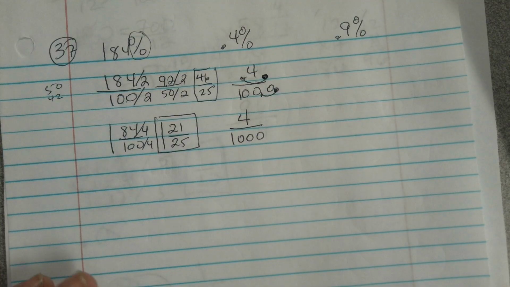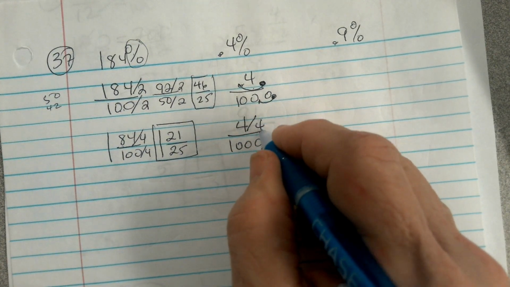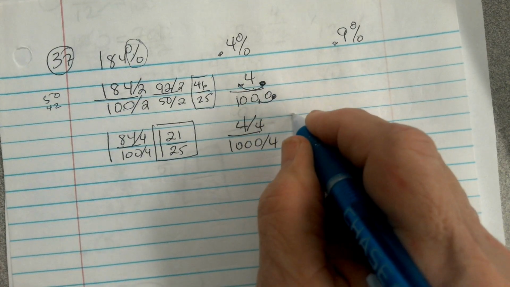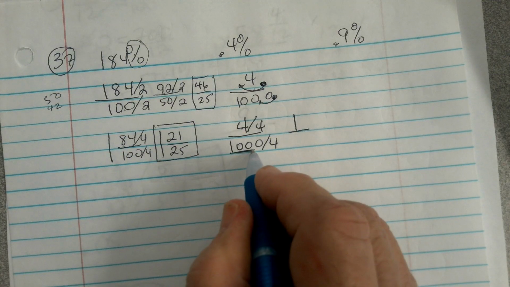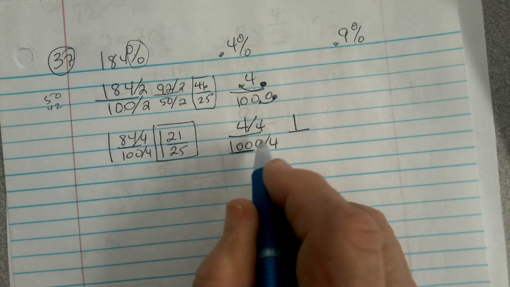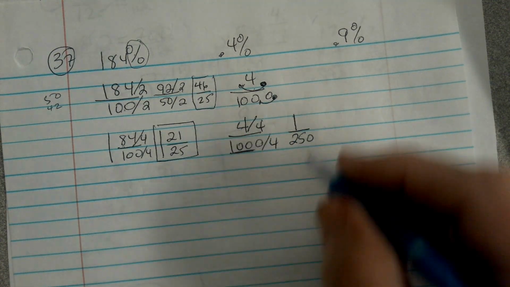And then does 4 go into both of those? Yes. 4 divided by 4 is 1. And now watch this. How many 4s go into 100? Well, 25. 25 plus an extra 0. 25 plus that is 250. And that is your fraction.